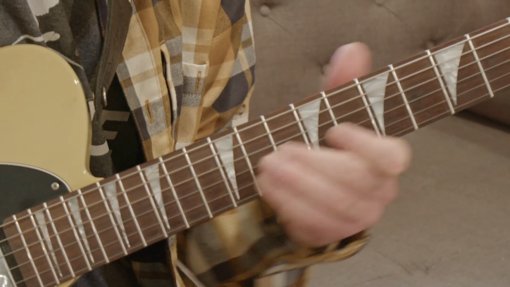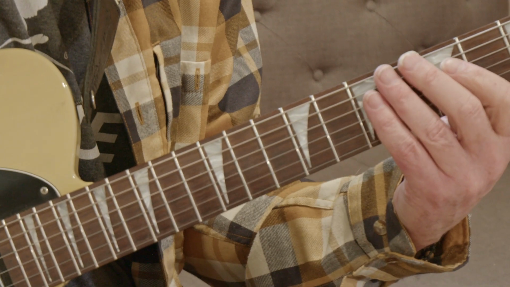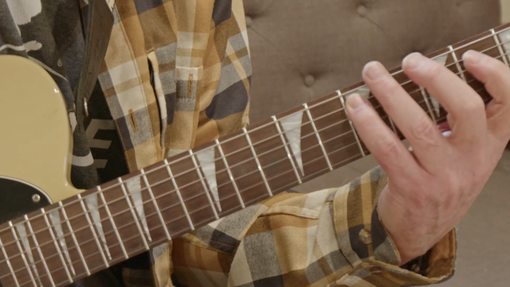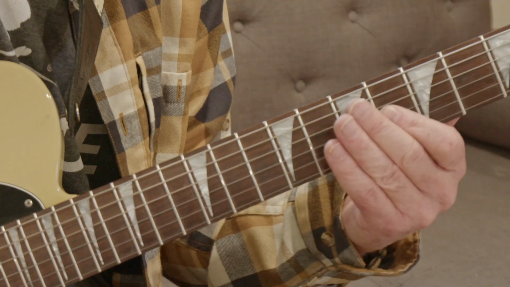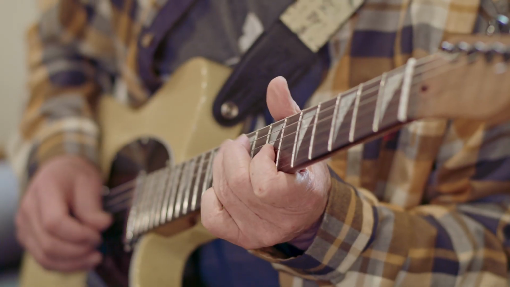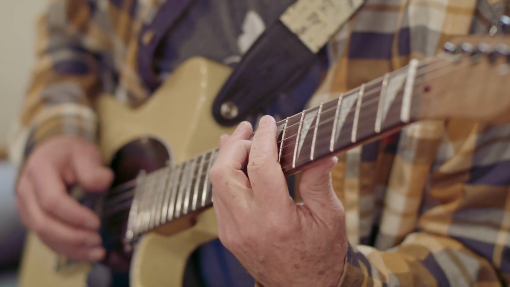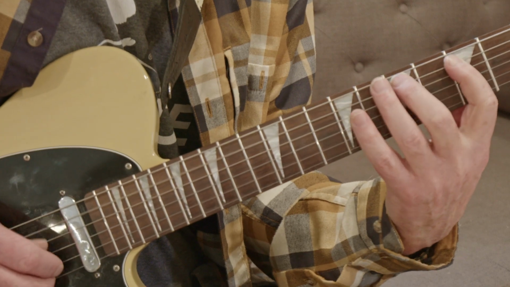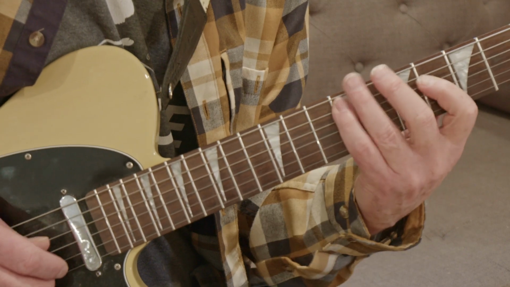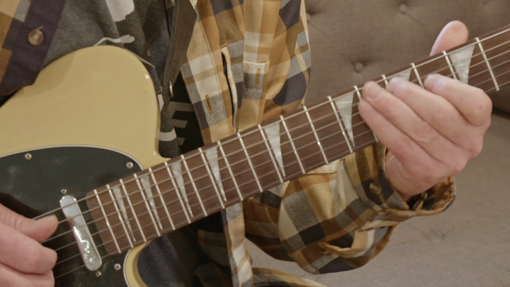Now that you understand the basic principle of modes, I encourage you to try them out in your own playing. Pick a chord progression, experiment with different modes over each chord, and notice how the vibe changes. Playing with modes will help you develop your own unique voice as a guitarist.